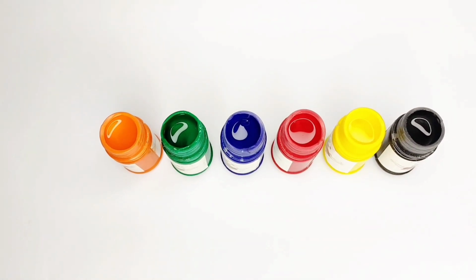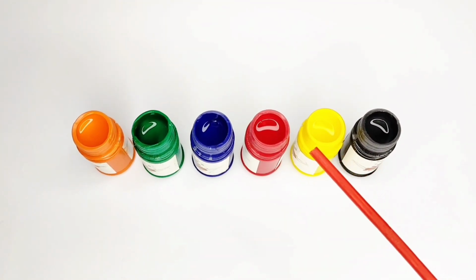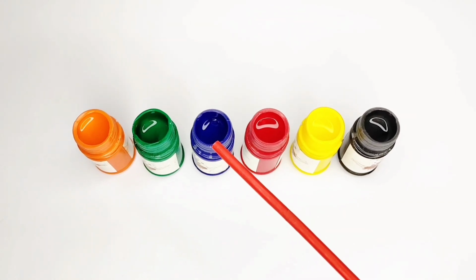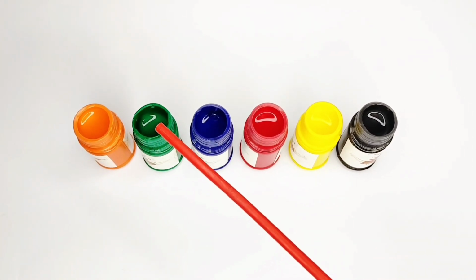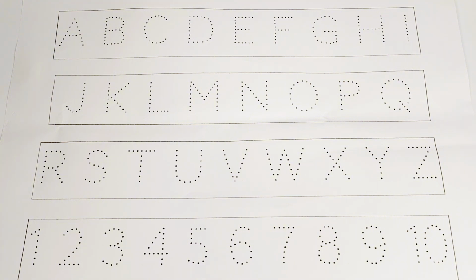Alright kids, so here we have a few colors. Here we have black color, yellow color, red color, blue color, green color, and orange color. Alright kids, so here we have a few letters from letter A to letter Z. Let's learn uppercase letters from A to Z all together. Also, we have a few numbers from number 1 to number 10. So let's learn them all together.